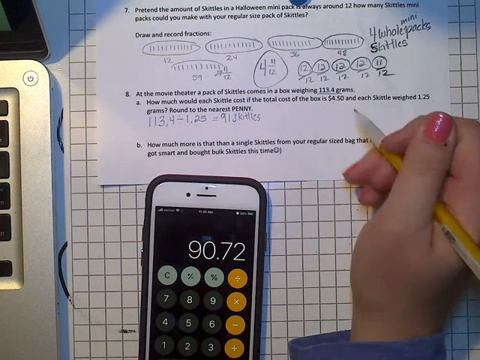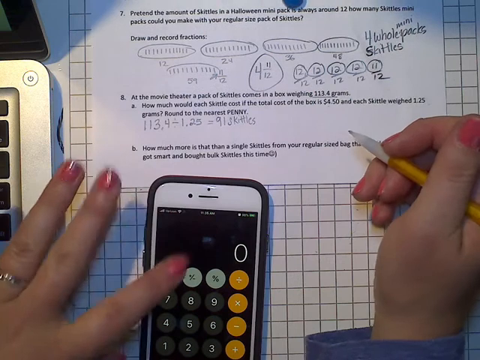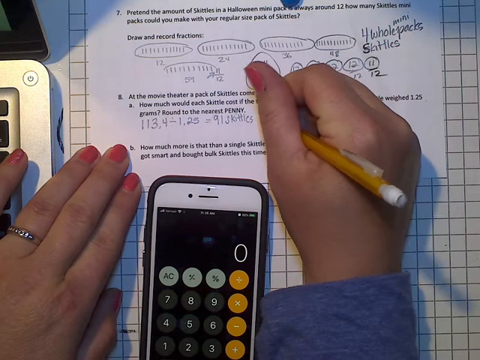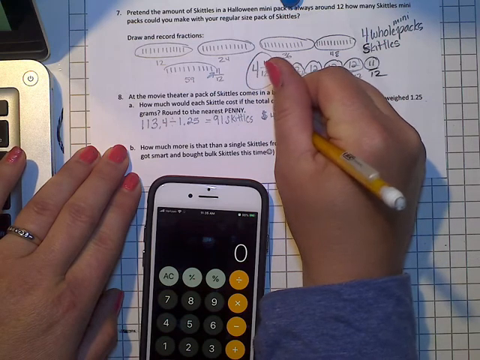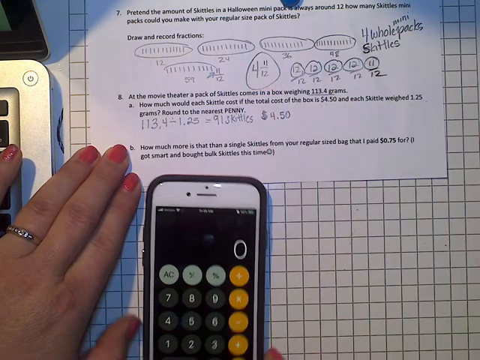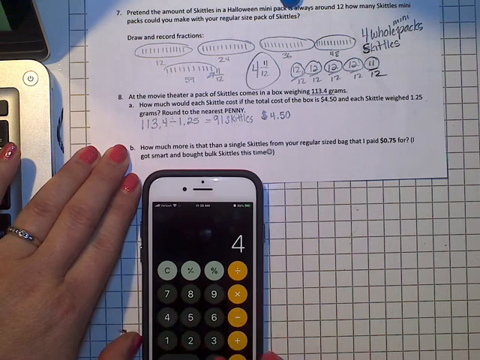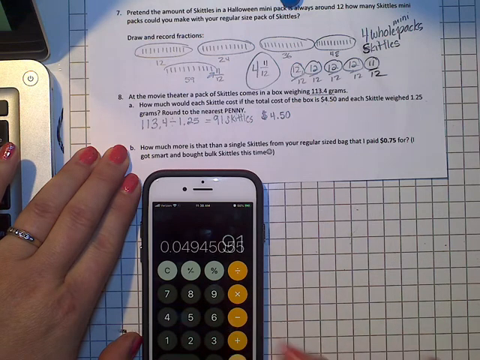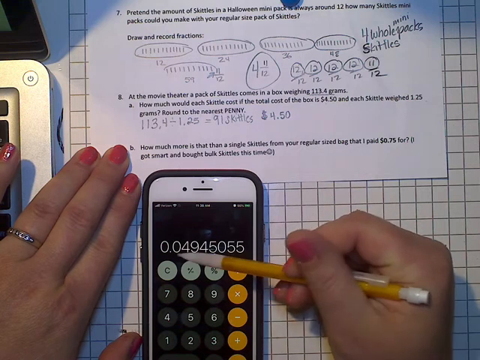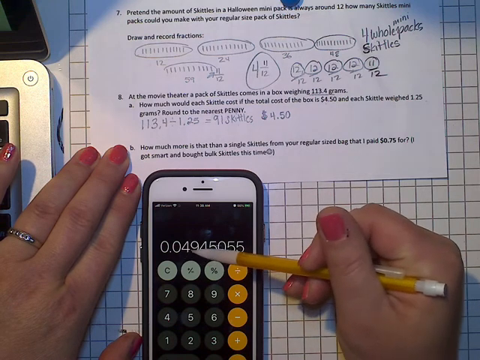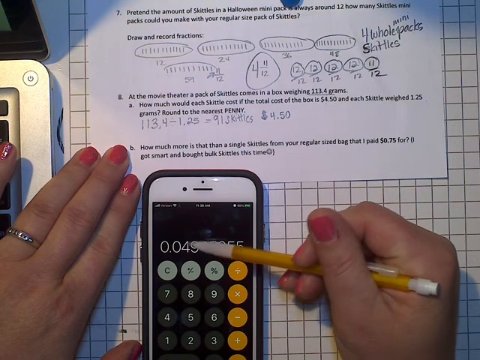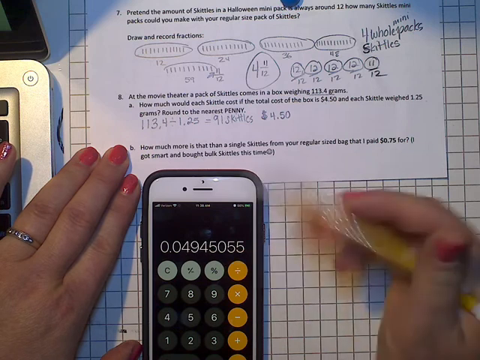Now, the box of Skittles costs $4.50. I can't believe it. Sometimes when I go to the movie theater, it's so much money. So if I have $4.50, I'm going to enter that into my calculator, and I divide that by all of the Skittles all together, 91 Skittles. That tells me that each of my Skittles is about 4/100 of a dollar, and the coin that makes hundredths is pennies, so 4/100 of a dollar.